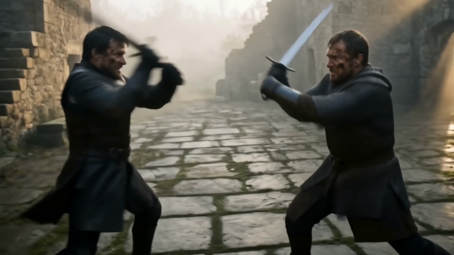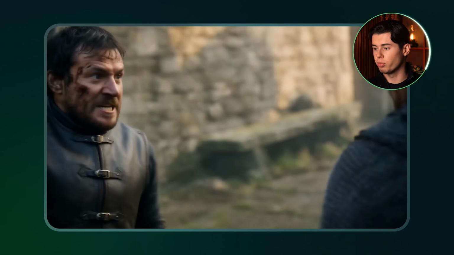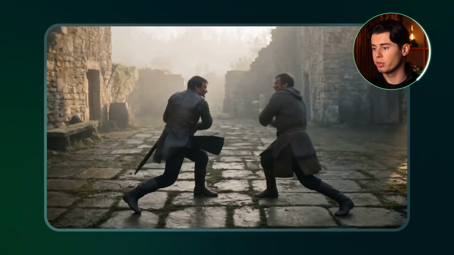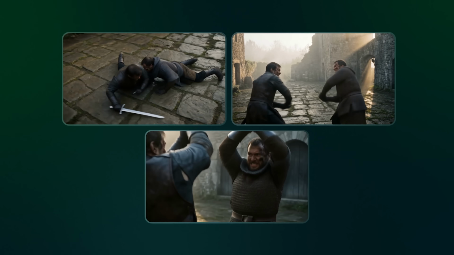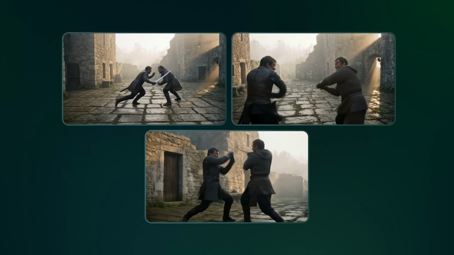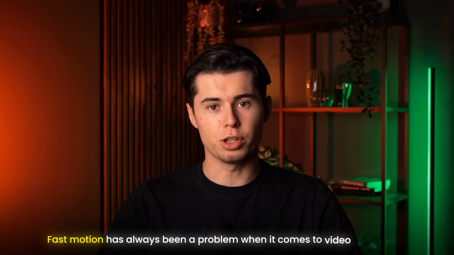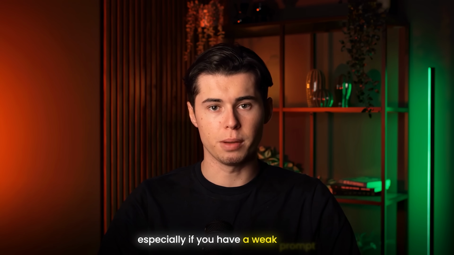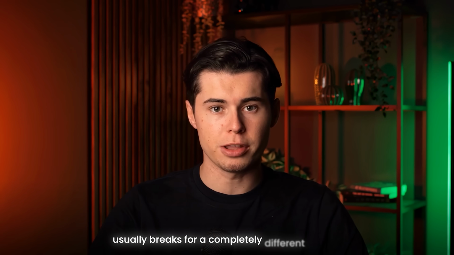You can immediately see the difference. This time, the sword fighting looks realistic with dynamic camera movement that makes the whole scene feel far more cinematic and intentional. Every generation was done with the same settings and the same reference image. The only thing that changed was the prompt. Fast motion has always been a problem when it comes to video generation, especially if you have a weak prompt. But the next video type I want to test out usually breaks for a completely different reason.